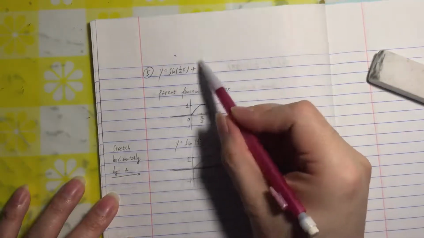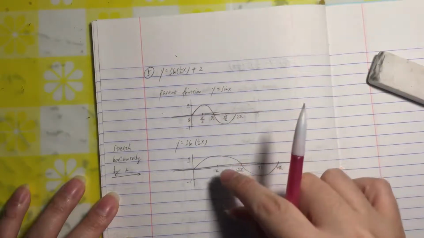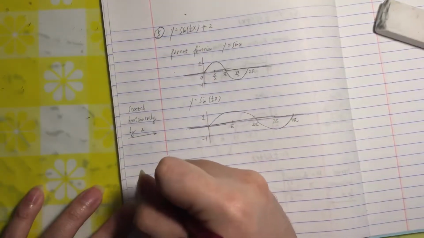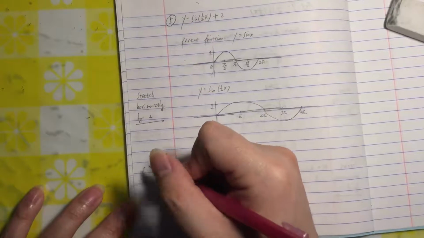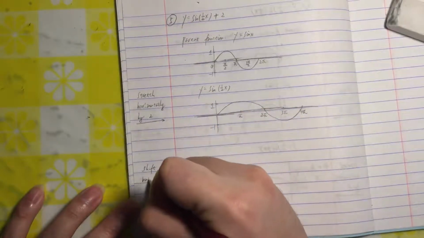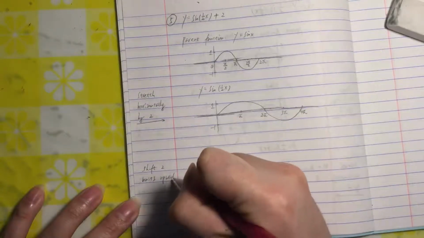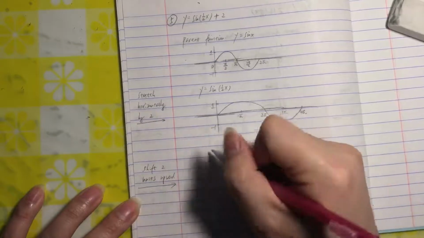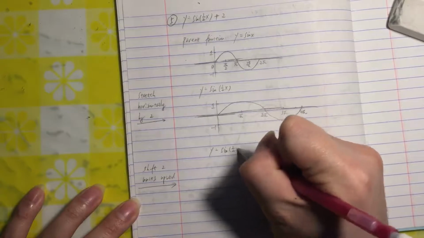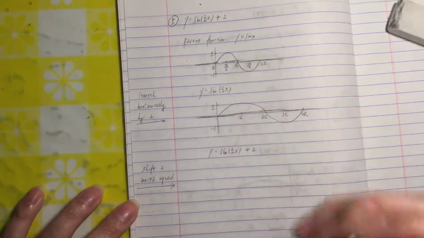Next, when I add 2 to the function, I shift the graph up by 2 units. The function is y equal to sine of half of x plus 2. Shift this graph up by 2 units.